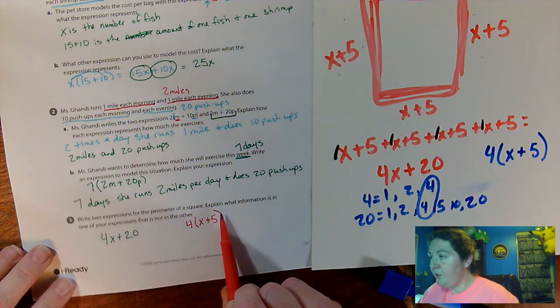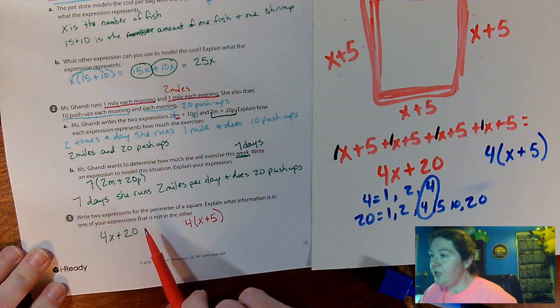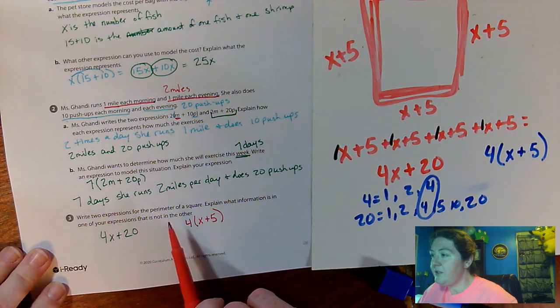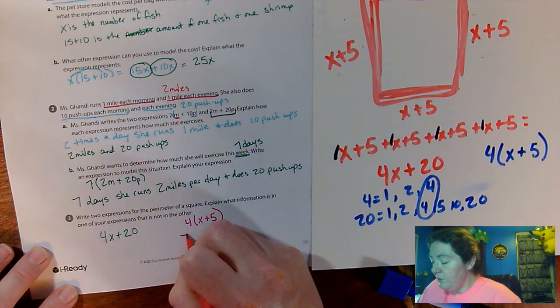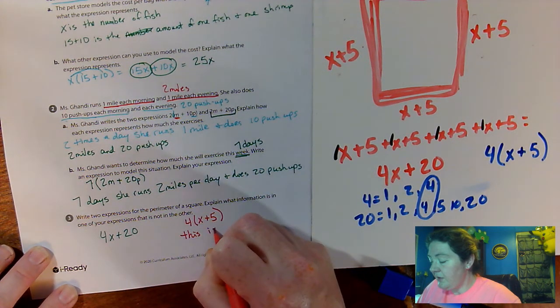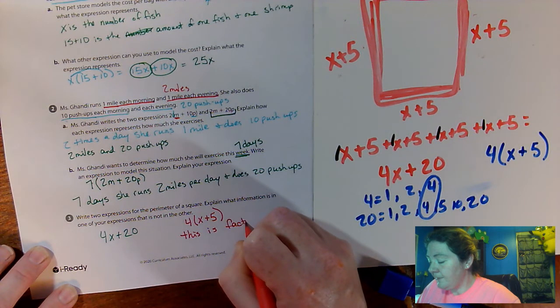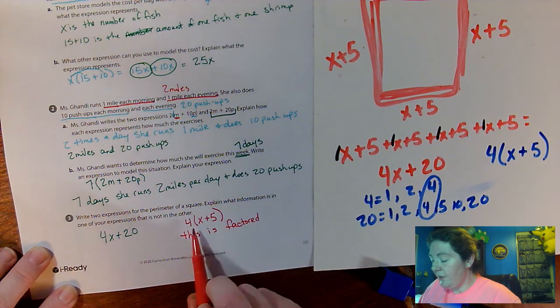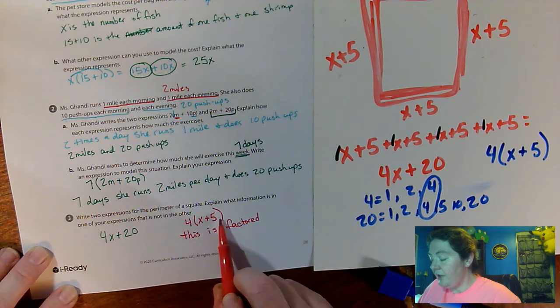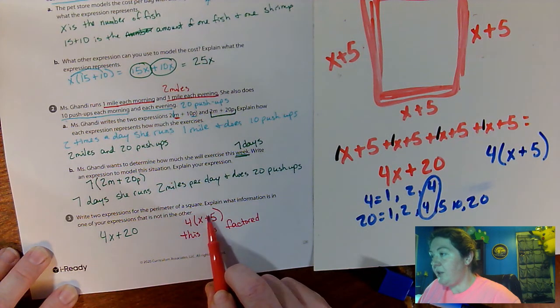The second part of my question says, explain what information is in one of your expressions that's not in the other. This one is factored. This is showing I have 4 sides, and the 4 sides are all x plus 5 length.